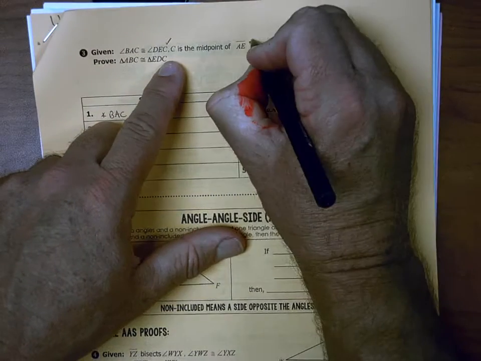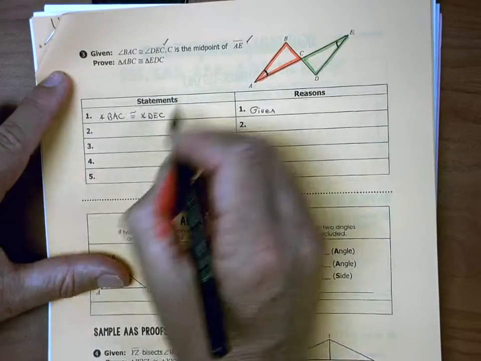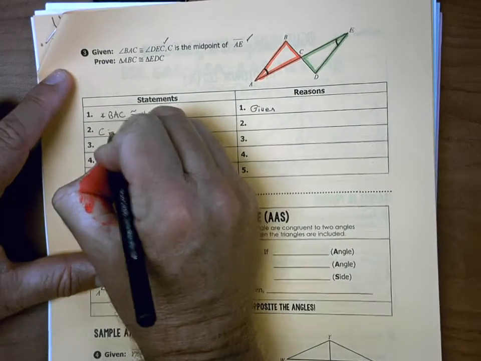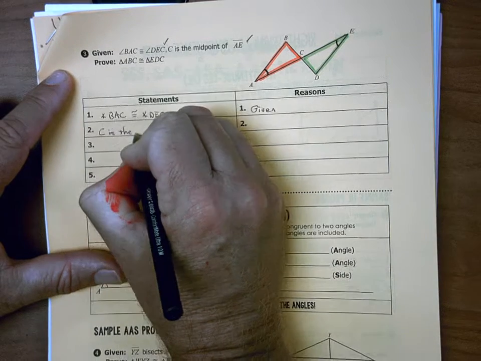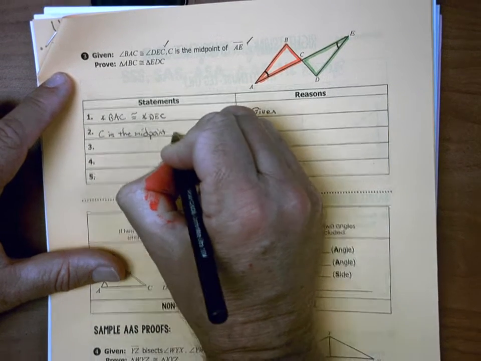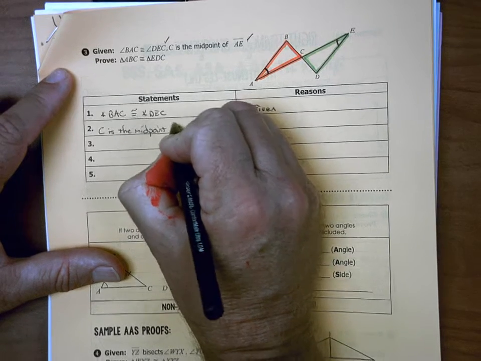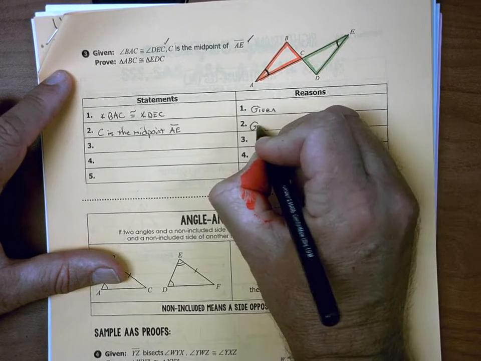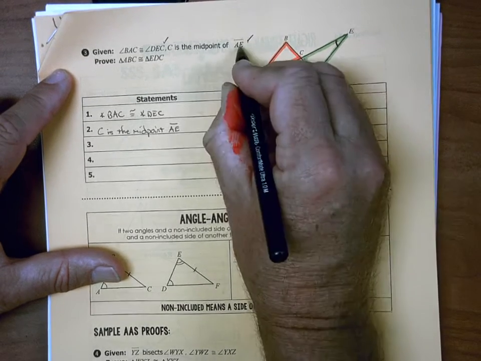Now my second given is what I would write in my second statement. C is the midpoint of line segment AE. And once again, the reason for that statement is given. It was given to me right here.